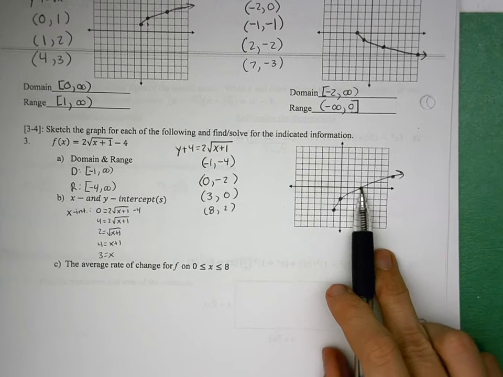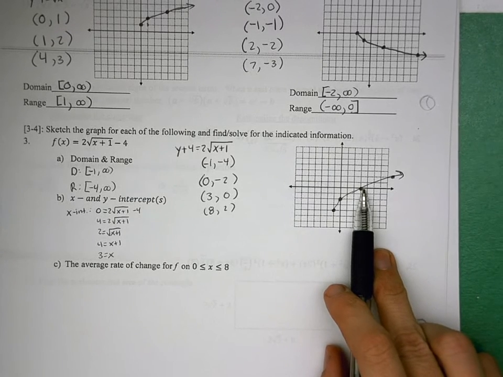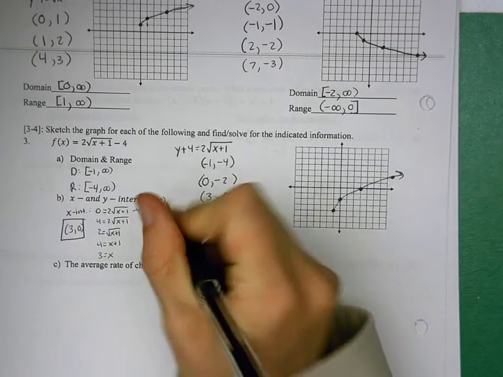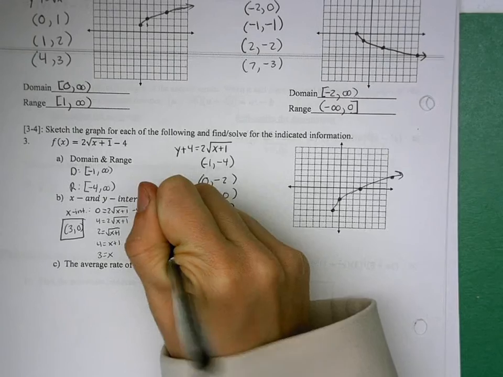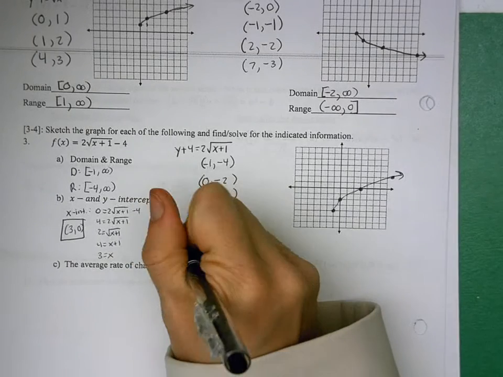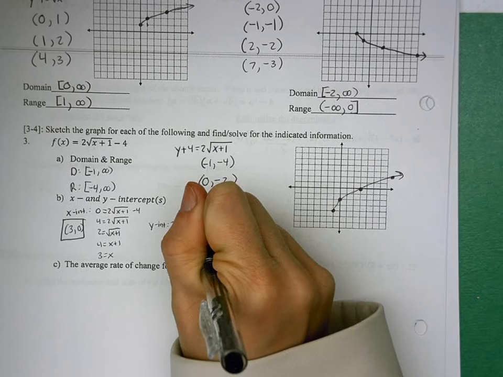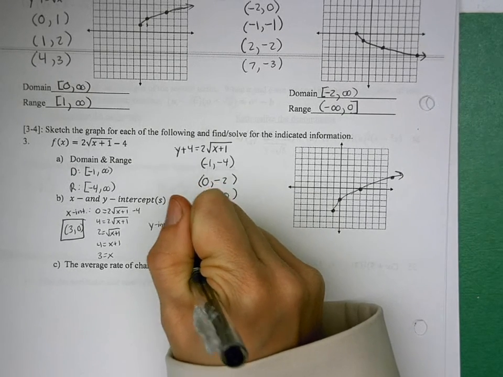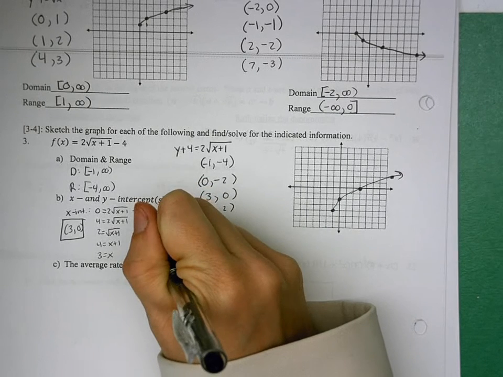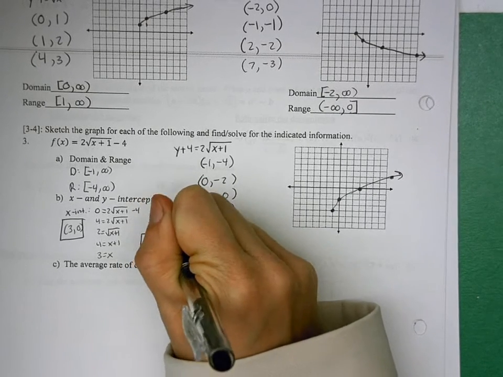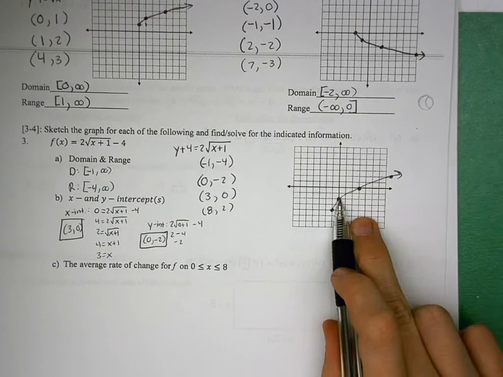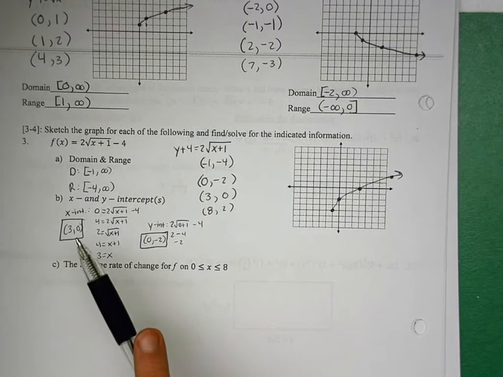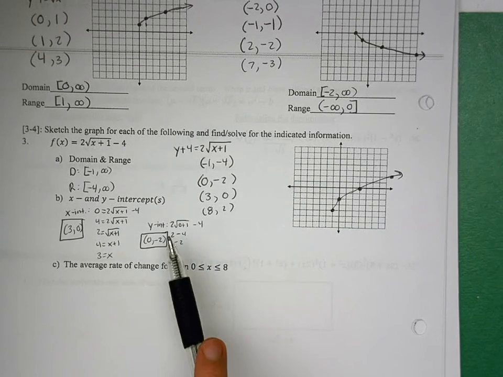I see that I touched the x-axis at 3. Okay, so x-intercept, 3, 0. My y-intercept is when x equals 0. So we're going to go ahead and plug 0 into our x here. 2 root 0 plus 1 minus 4, which is 2 times 1 minus 4, or negative 2. And so my y-intercept would be negative 2, which is again confirmed by looking at my graph. So back from, I believe, originally unit 1, but it's been in our notes several times. X-intercept is when y equals 0, y-intercept is when x equals 0.